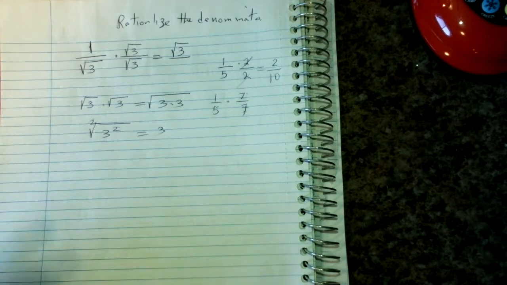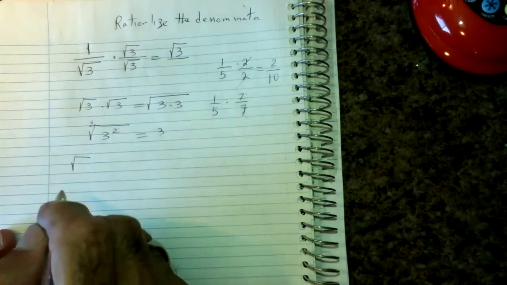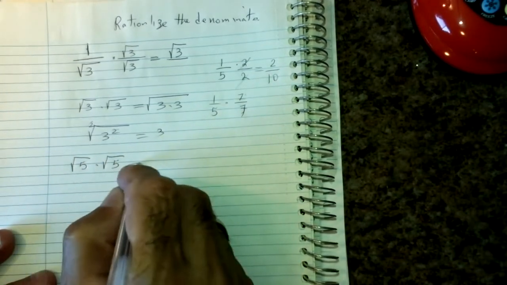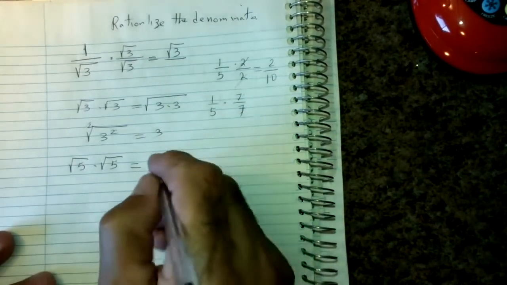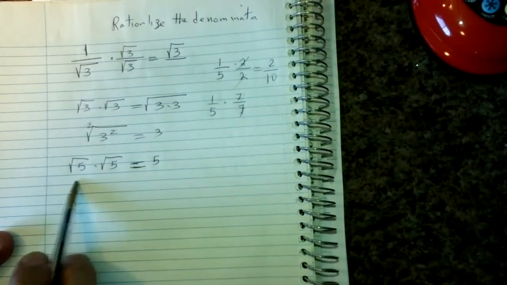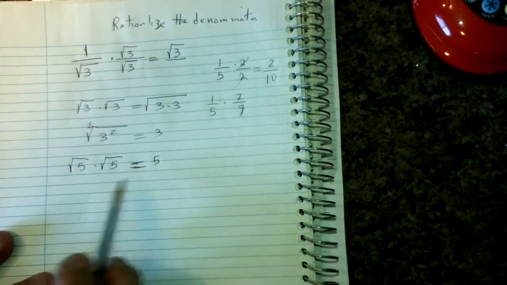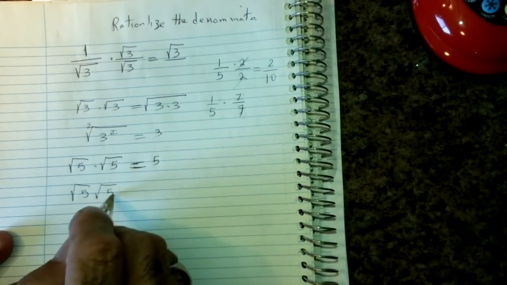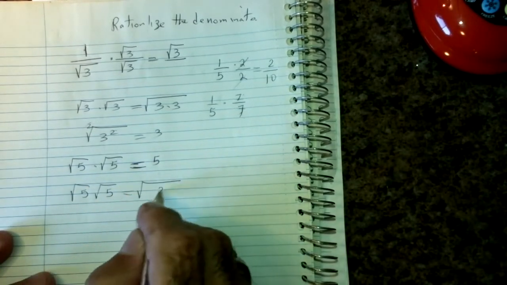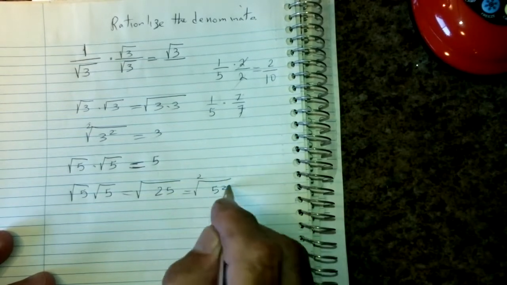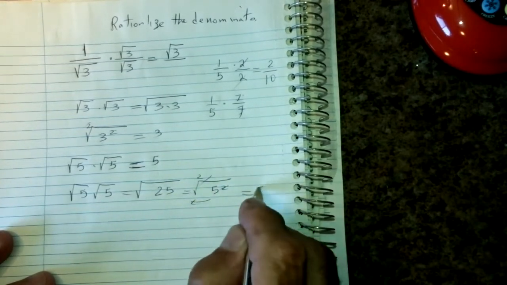So anytime you take a radical and multiply by itself, you don't have a radical anymore. So radical 5 times radical 5 is just 5. Why? Because when you combine these two, you have radical 25, or radical 5 squared, which is 5.